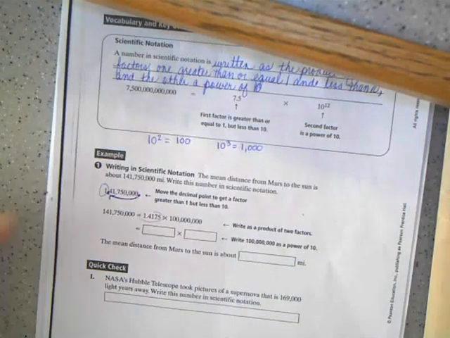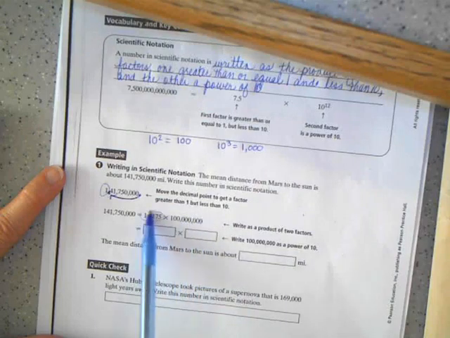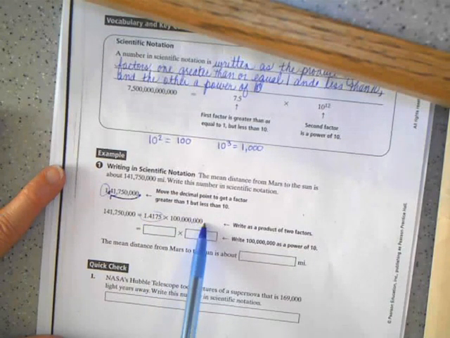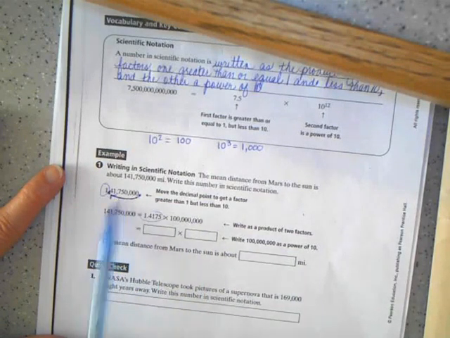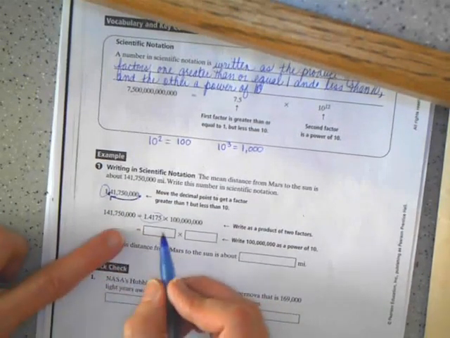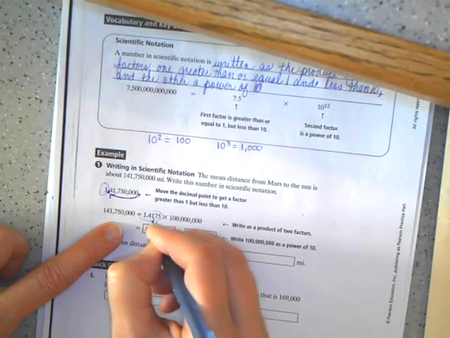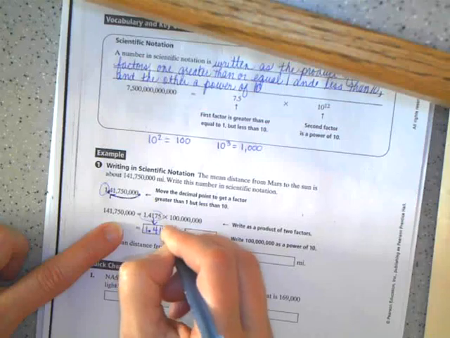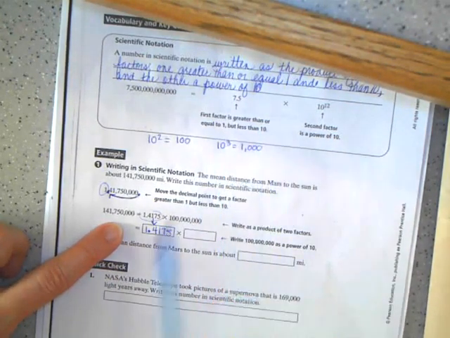Quite frankly, when I'm doing these myself, I don't really do this step. I should be able to if I need to though, so that's why it's in there. But we can jump straight to our final answer from what we did up here. My first factor is going to remain the same, 1.4175, so it is greater than or equal to 1 and still less than 10.